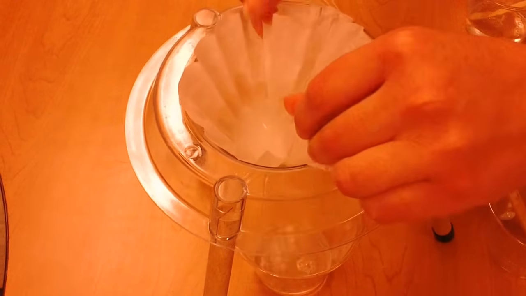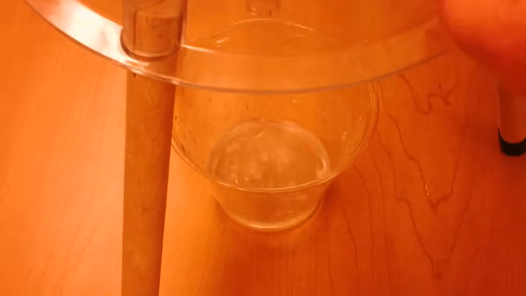As it's getting separated, you can start to see the powder is getting clumped up and stuck in that filter paper, and the clear water is coming through the bottom. Almost all of this powder is getting separated out and stuck in the filter paper.